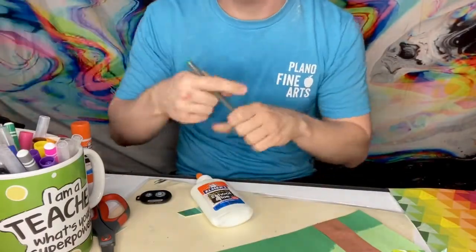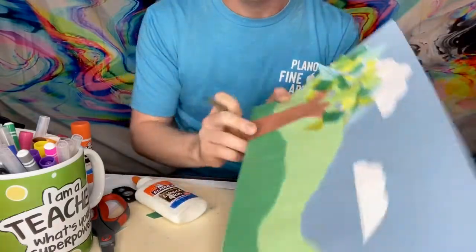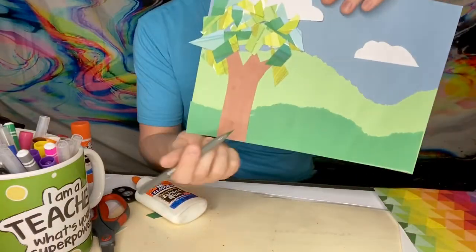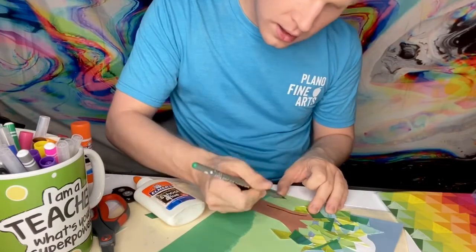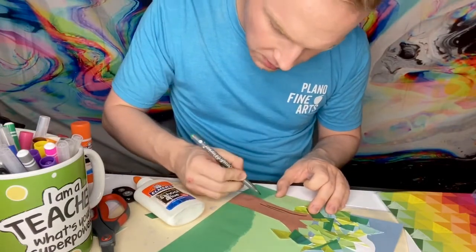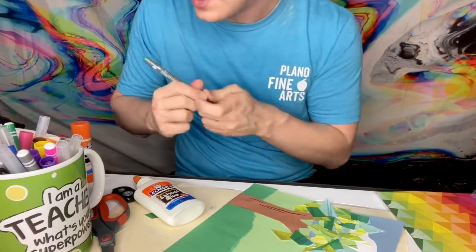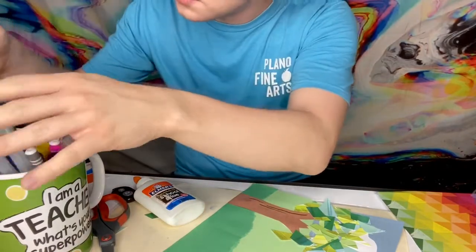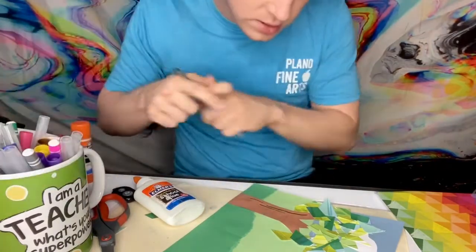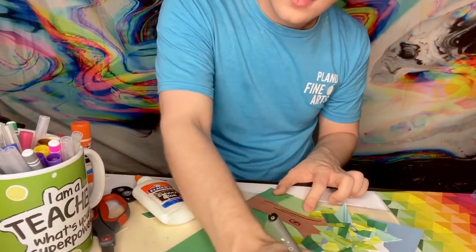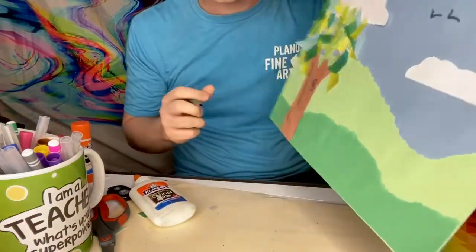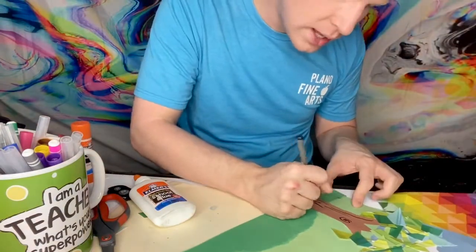Now I have a chance to add some lines. So even though I added that tree, I still think it could need something. So I'm gonna go back in, add some lines. I wanna make it interesting. I could try out some different colors. Remember, there's no wrong way to do this. Maybe there's a bird. There's some birds flying. Who knows? It's totally up to you.